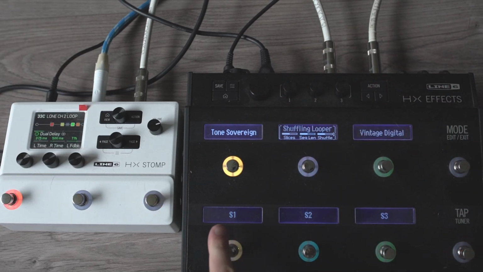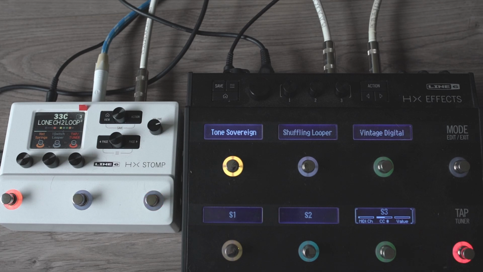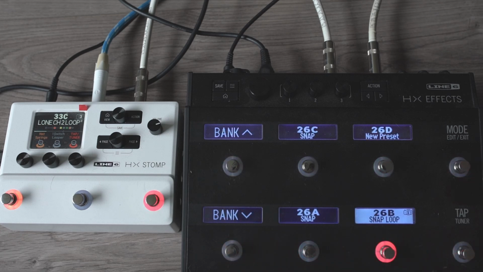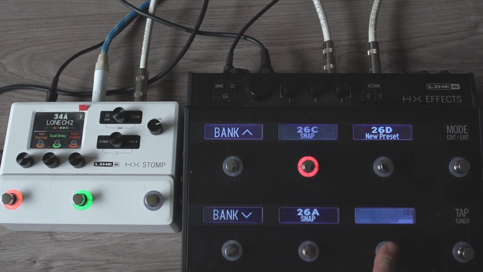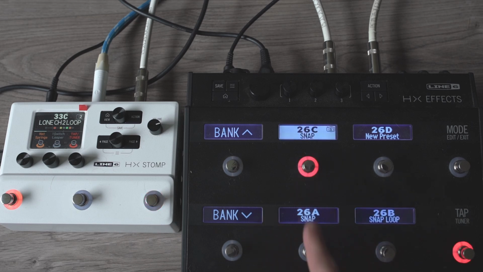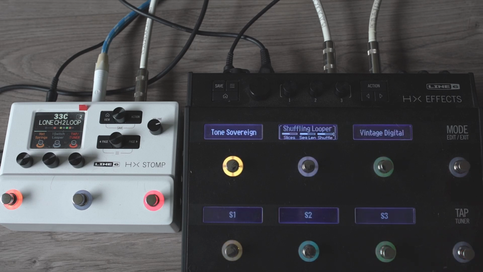But what's also going on, if you look, is that this is changing snapshots on the HX Stomp, and occasionally it will change presets as well, depending on which preset I've got set up. So I'll show you how I've achieved this and some of the things you might want to know.